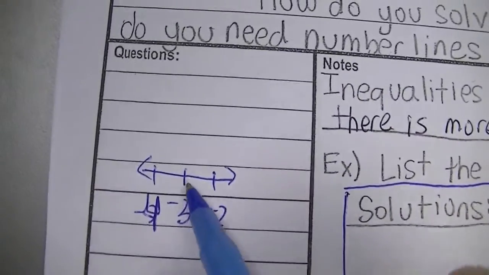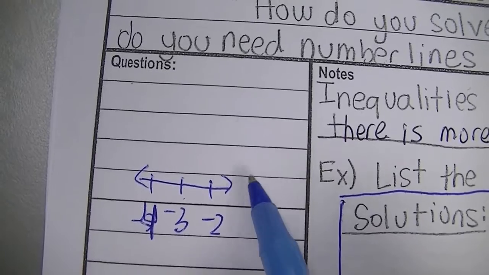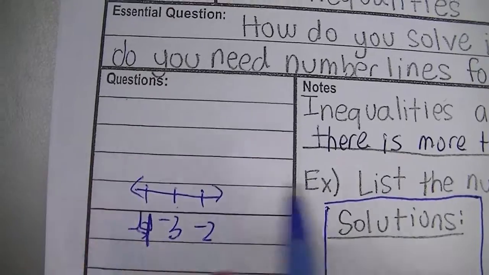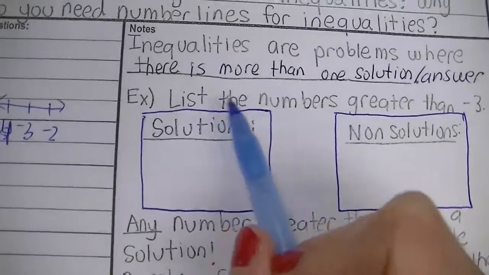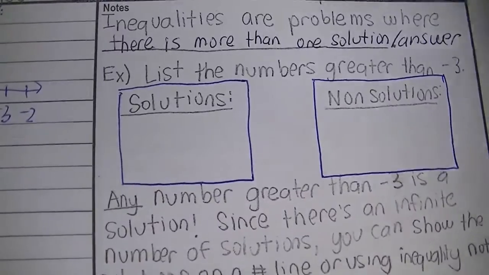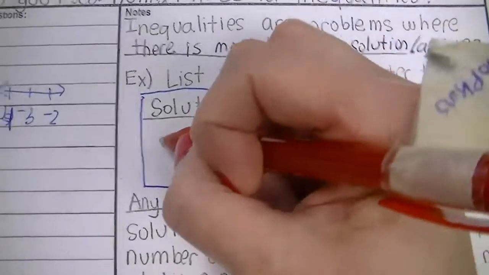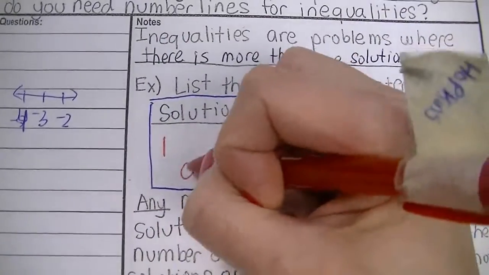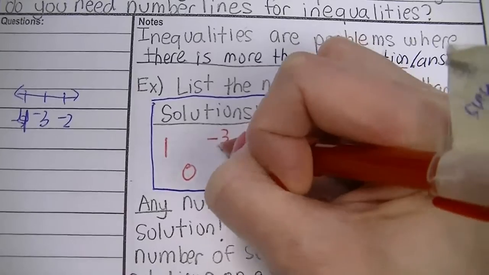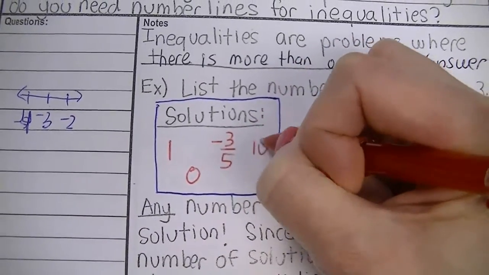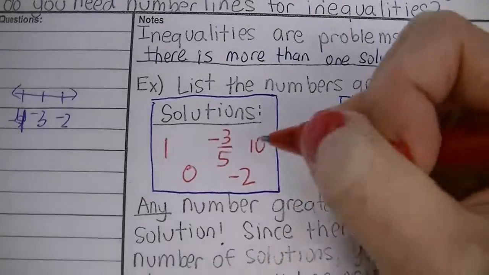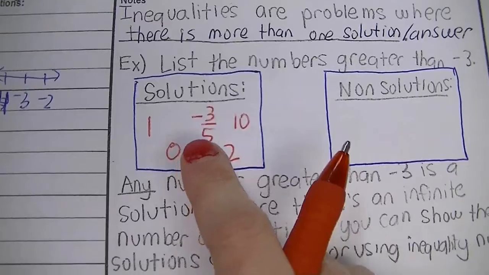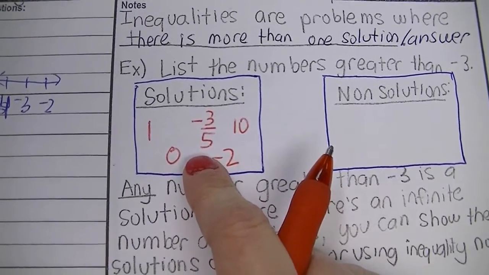So everything to the right of -3 is bigger. Everything further to the right is bigger. Everything to the left is smaller, okay? All right, so solutions for numbers that are bigger than -3. Here's a couple that you could have gotten. You could have gotten 1. That's bigger than -3 because 1's over here. 0 is bigger. -3/5 is larger. 10, -2. So those are just a few, and I'm sure you probably got more than me. And you'll notice that there's more than one solution. That's what makes this an inequality.